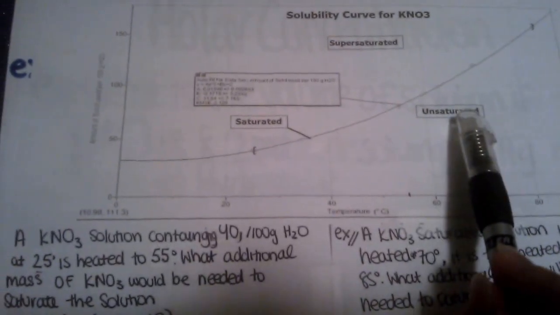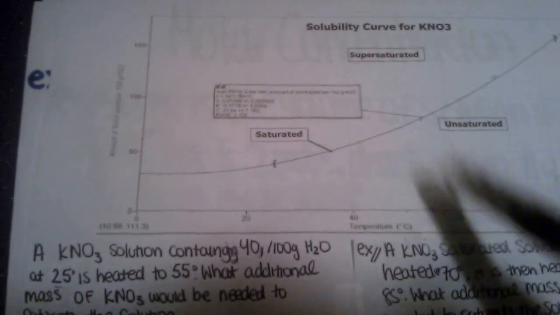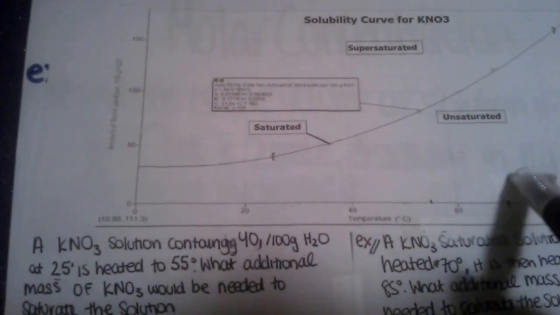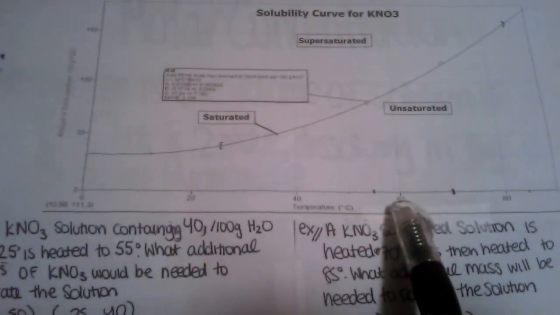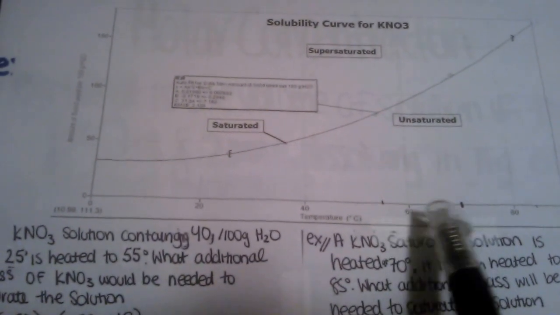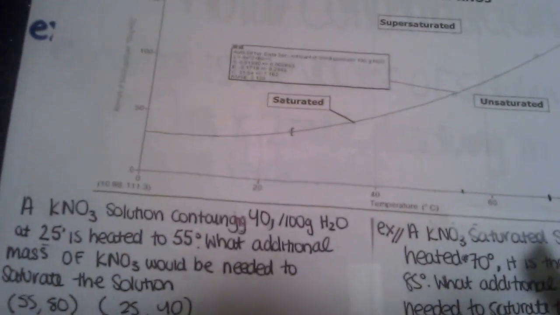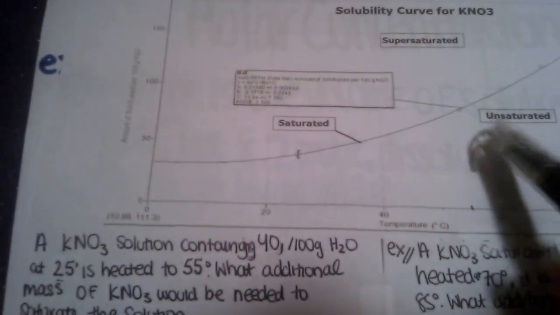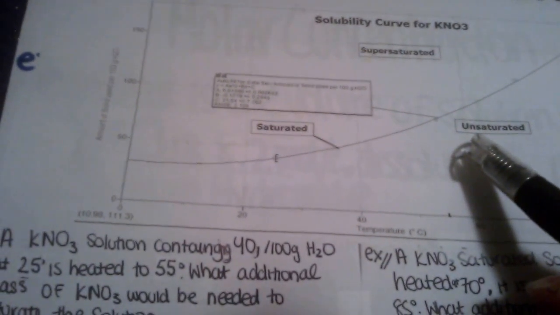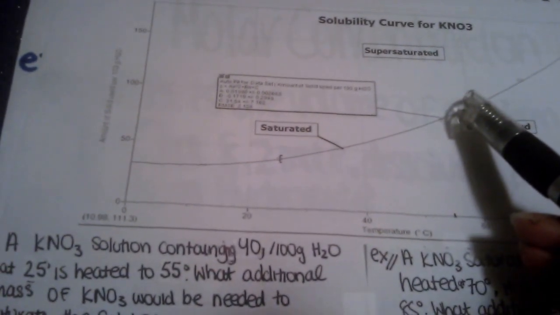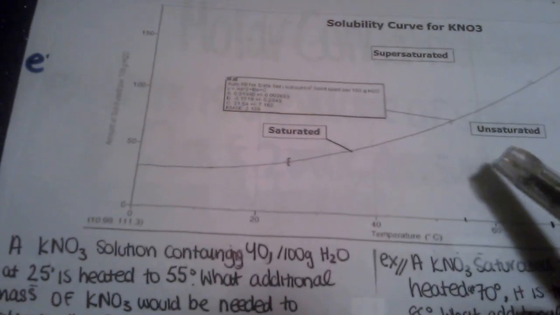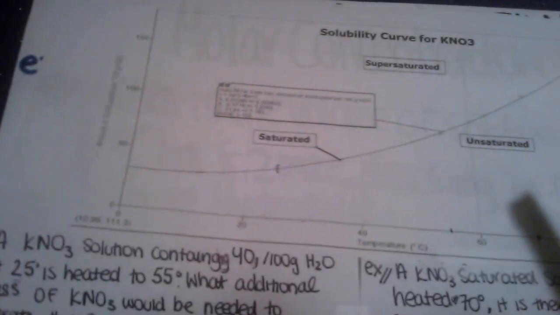Now I'm going to briefly explain unsaturated again. It's less than maximum. Supersaturated is more than maximum. I'll give you an example of unsaturated. Unsaturated is basically if you were to heat something to 60 degrees and then put 50 grams of the solid in it, it would be unsaturated because the maximum that 60 degrees Celsius can dissolve is a lot more than 50 grams. So that would be unsaturated.